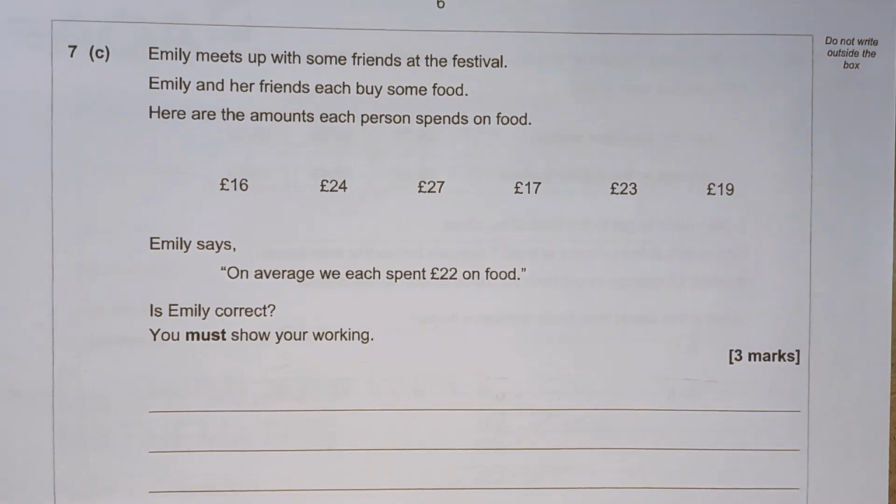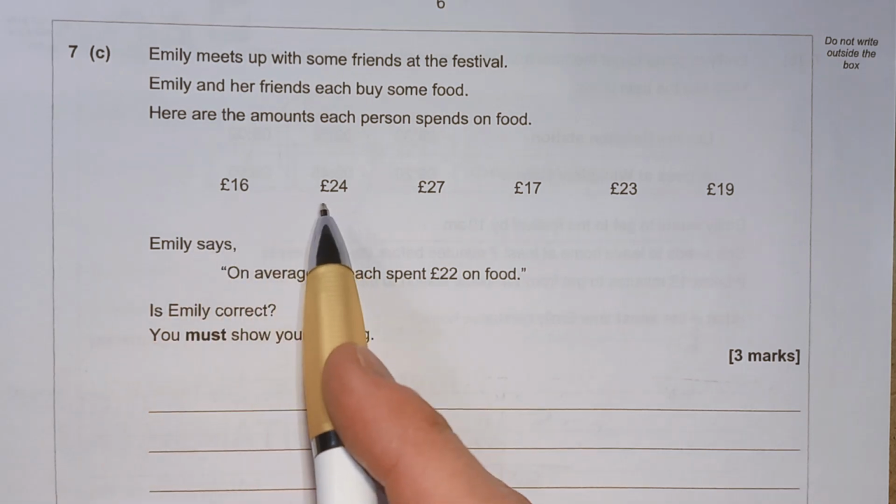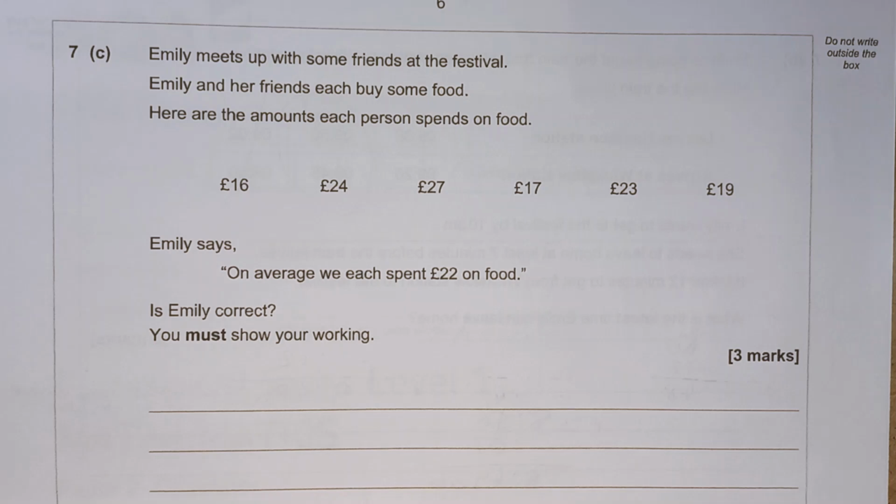Question 7c. Emily meets up with some friends at the festival. Emily and her friends each buy some food. Here are the amounts each person spends on food. So one spent £16, one spent £24, and so on. Emily says, on average, we each spent £22 on food. Is Emily correct?